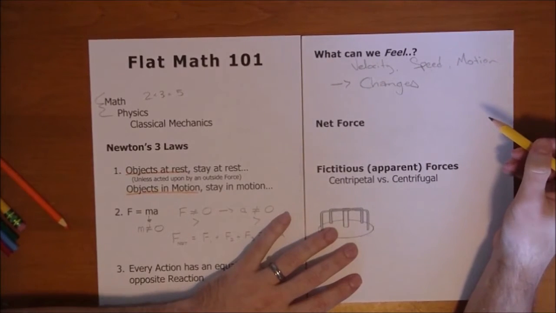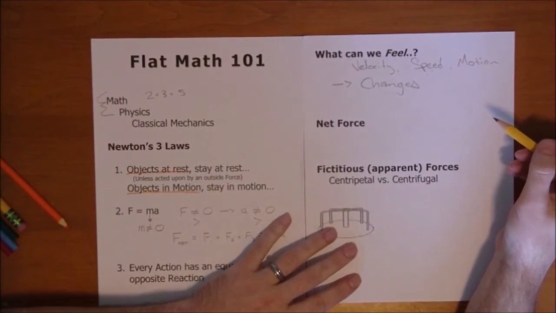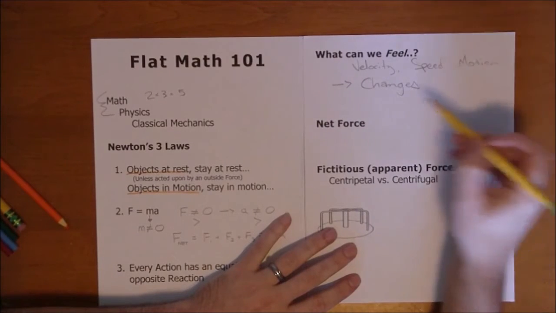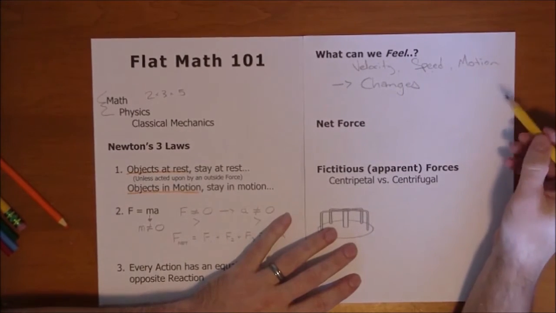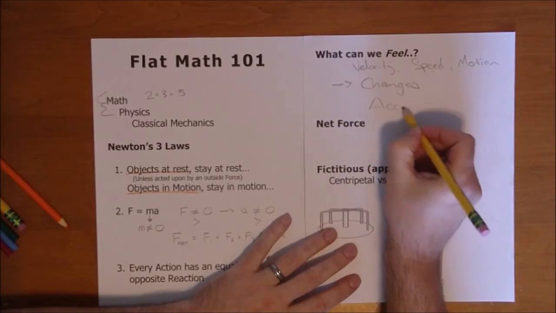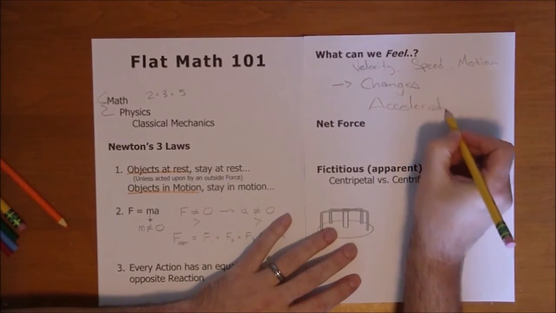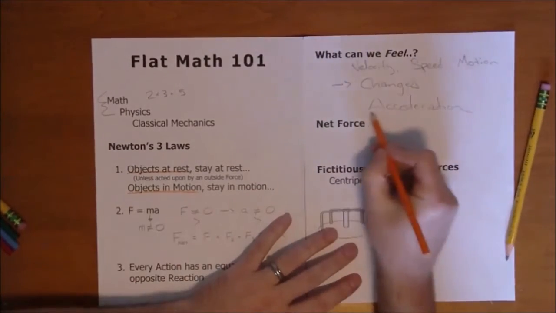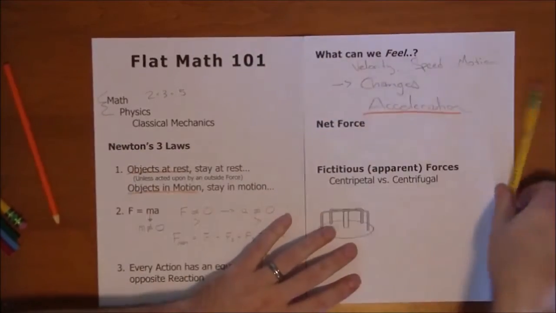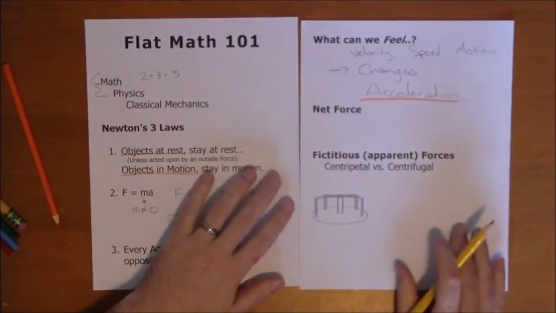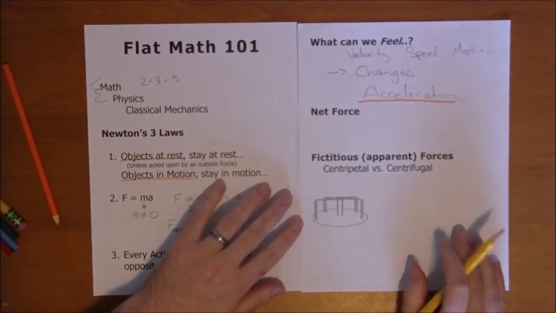There's a lot of talk about the Earth hurling through space. Well, we don't feel the speed or the motion. We only feel the acceleration. And we'll get to that more. Net force, I already talked about. This next part is really where the confusion comes in.